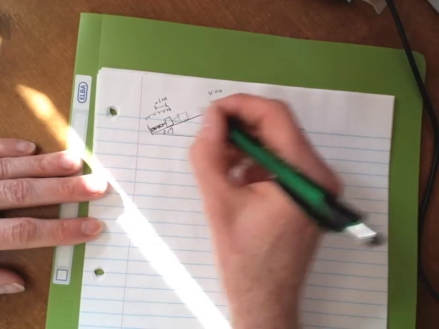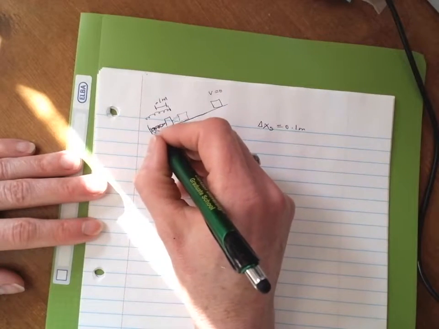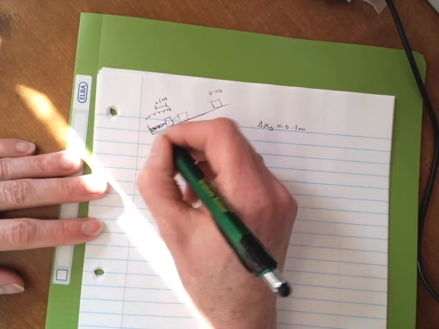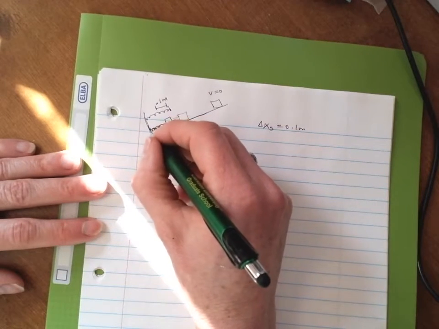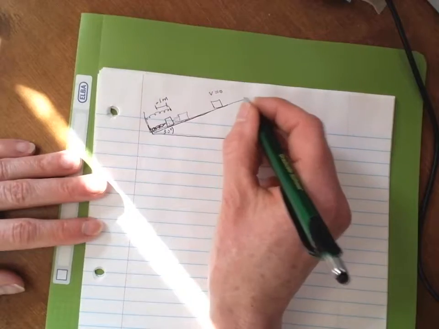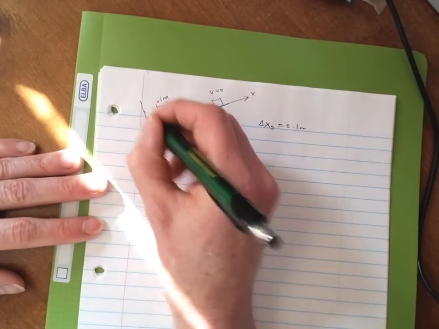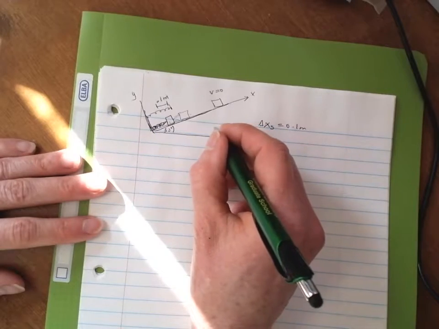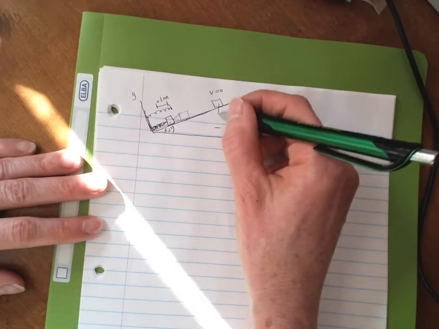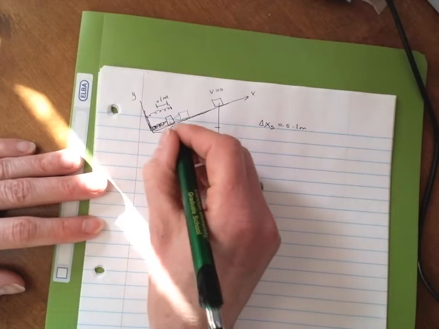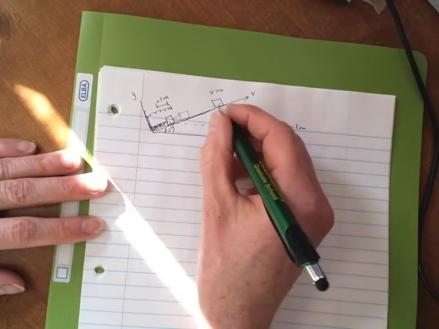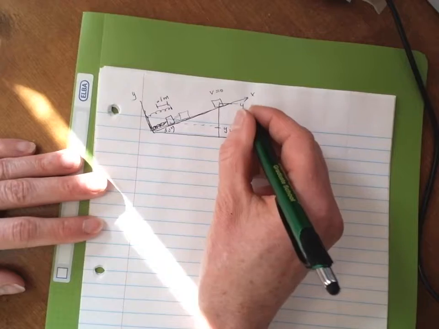So now I'm going to just define my coordinate system. Let's say x, we can put our origin here. So this is our x direction, and here's our y direction. If we're thinking about this in terms of energy, then the block is going to have potential energy at these different points, and so here we'll call this our initial height, and here's our final height.